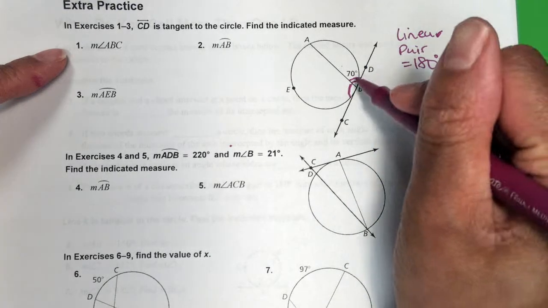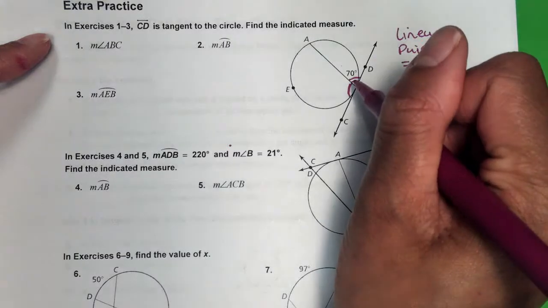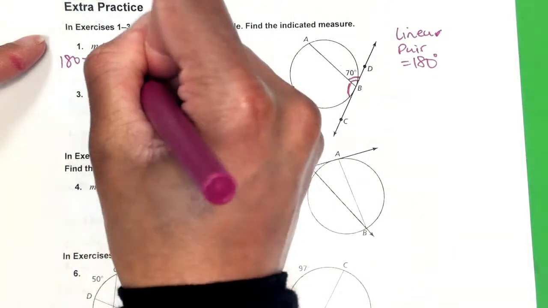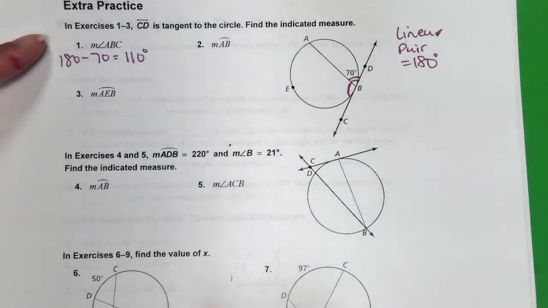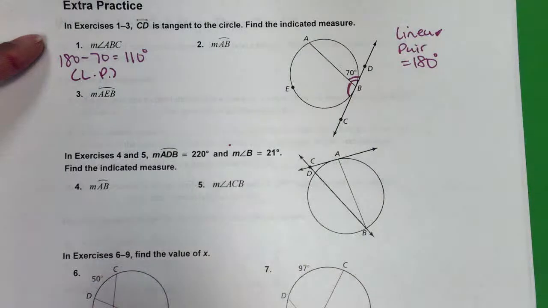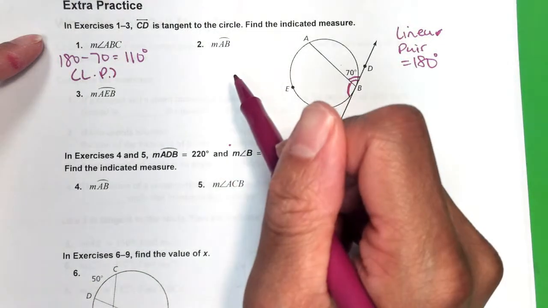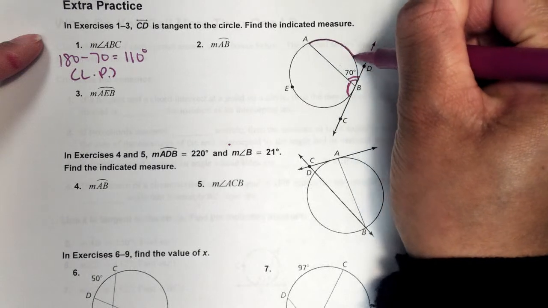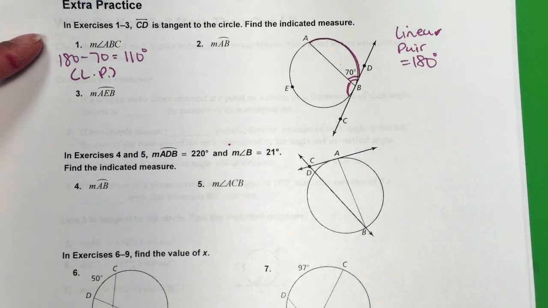So if I want to find the measure of ABC, I take 180 minus 70, I get 110 degrees. That's because of linear pair. Now I want the measure of arc AB, and this is where I apply that 1/2.